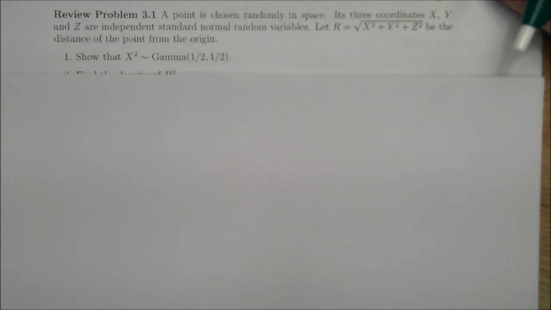Before getting started on this problem, I just wanted to mention parenthetically, this was actually one of the problems that appeared on my final exam back in the dark ages when I took probability as a college student.